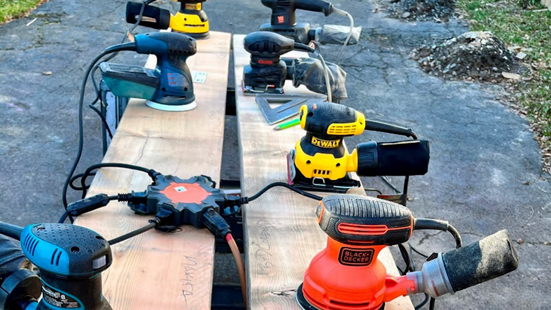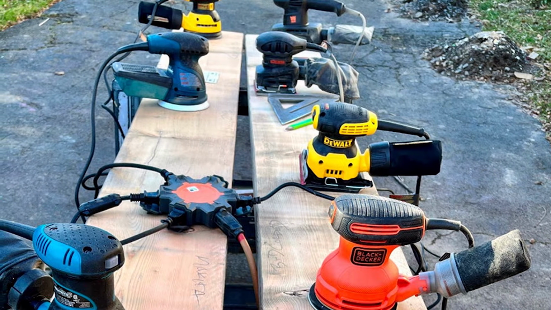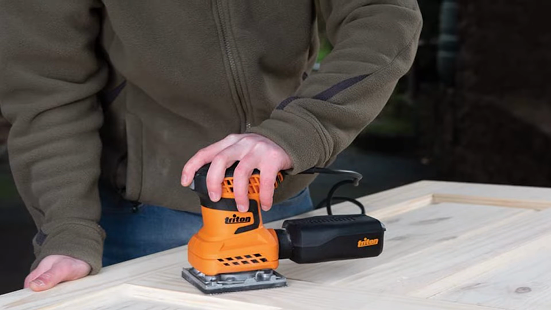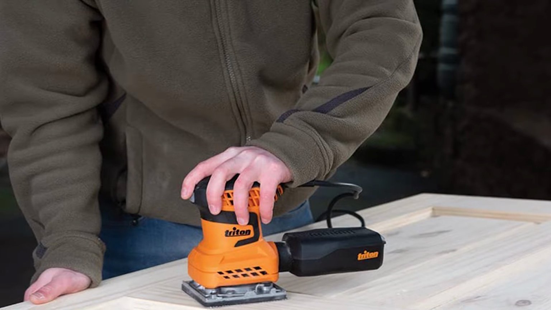be used. Orbital models have a broader range of grit, including fine and medium sandpapers. The sheets ranging from 80 to 160 grit can help remove planing marks or some final light shaping as well.